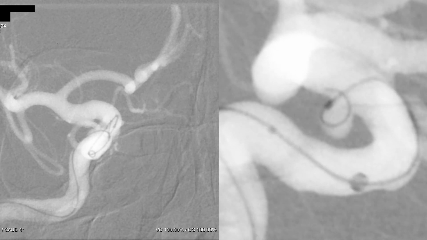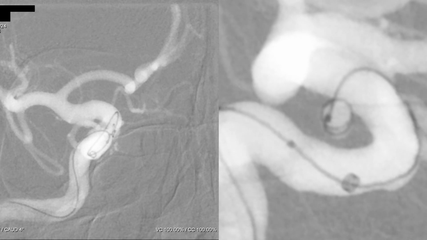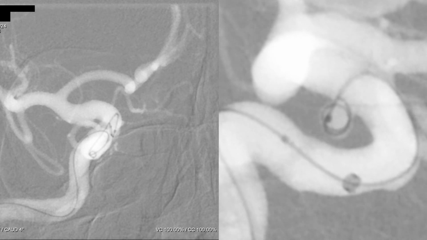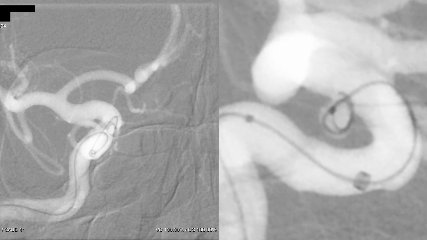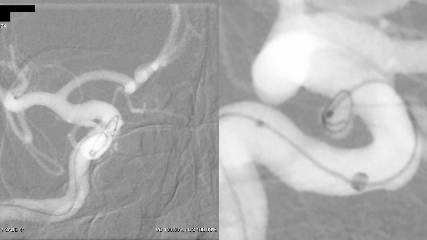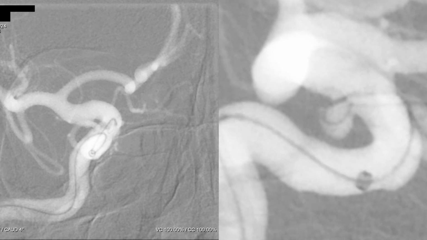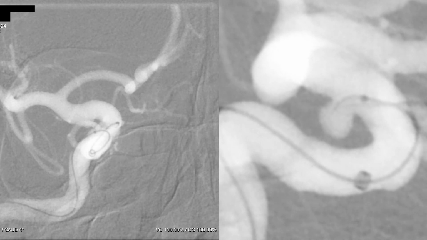We're trying to build the basket. And now, as you can see, the coil is a little bit bigger than the aneurysm. We will try it a little bit, and if we see that it won't work, we can remove this coil and take a slightly smaller one.